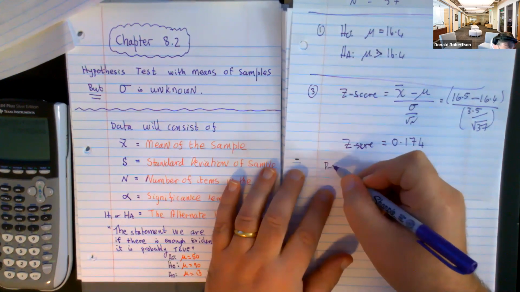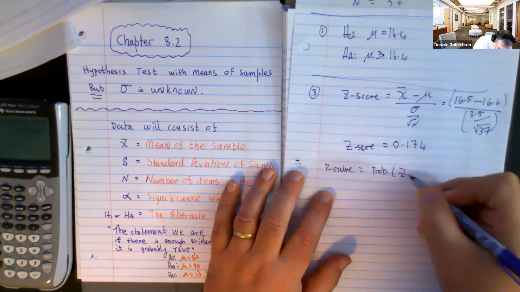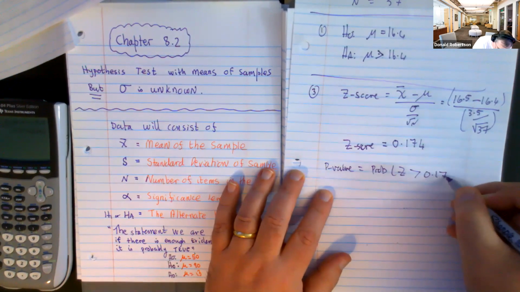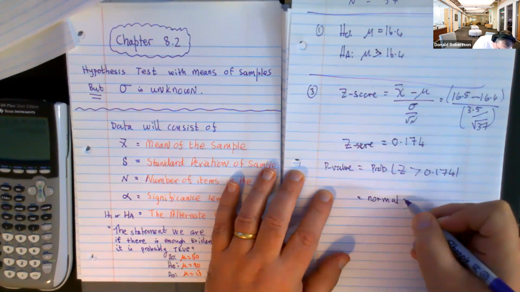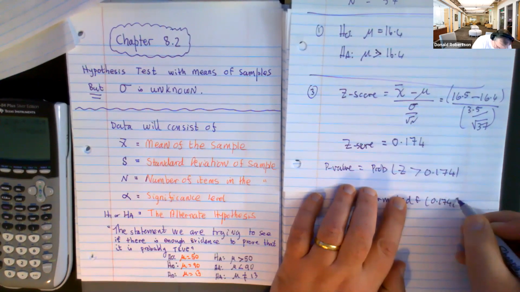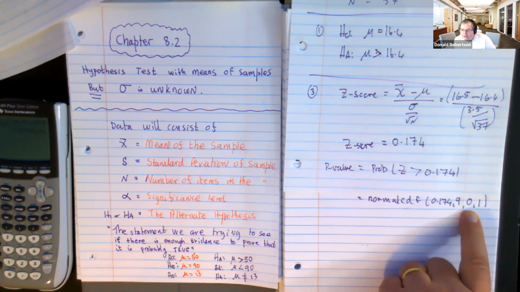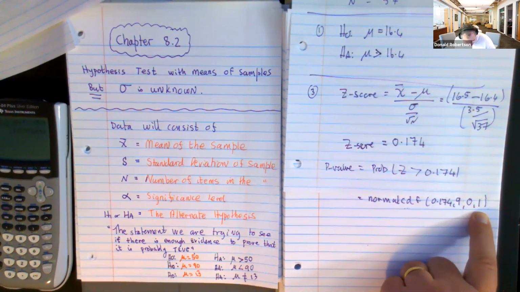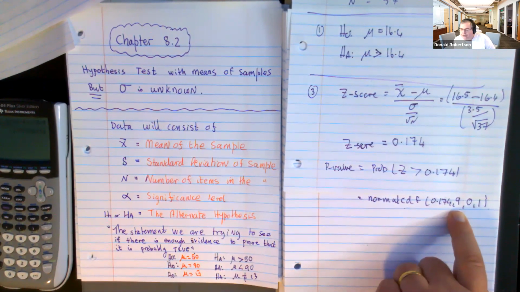To calculate the p-value, we find the probability that a Z value is greater than this Z-score. And that becomes this calculator thing. It's called normal CDF. And you want 0.174 or bigger, comma 0, comma 1. And the 0 and 1 are there because the mean of a Z-score distribution is 0 and its standard deviation is 1. The 9 is there because it's bigger than that number, but couldn't I put 99 or 20,000, whatever I felt like, and it would still work?